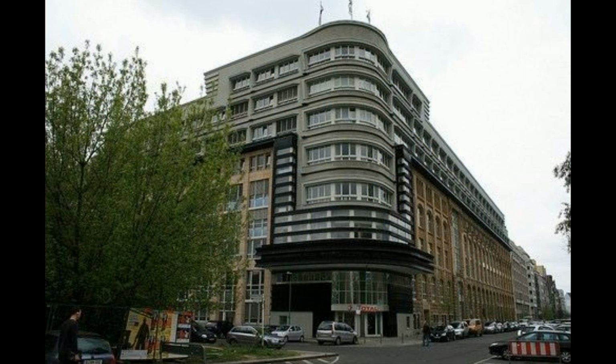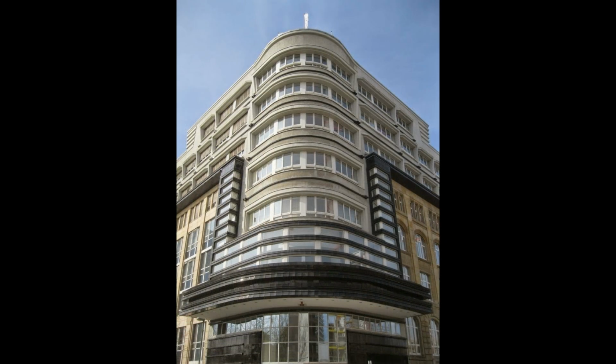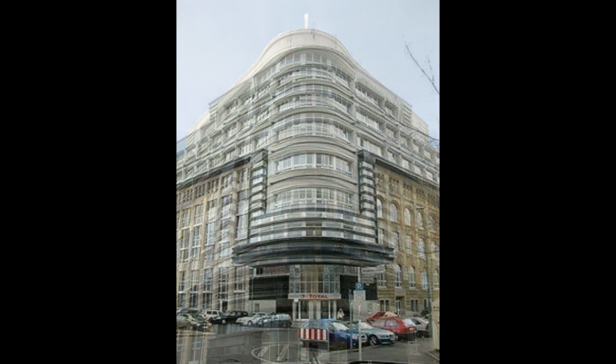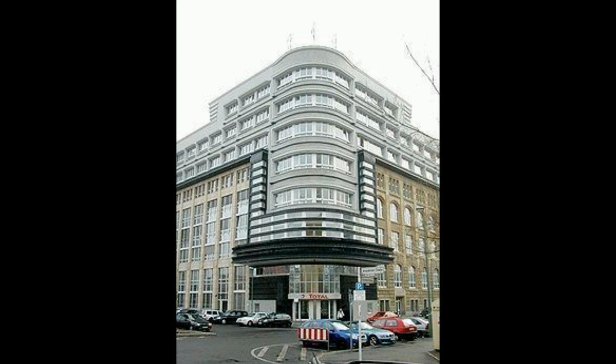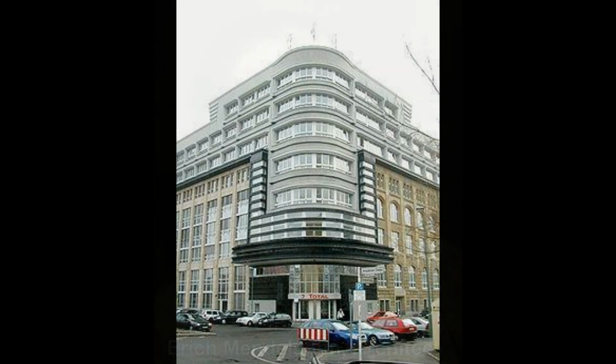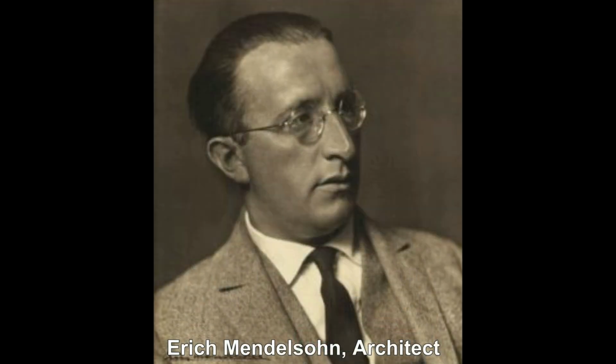Today, Mossehaus stands as a testament to Mendelsohn's genius and a reminder of the shifting architectural landscape of post-World War I Berlin. Its bold integration of old and new elements, along with its embrace of modern materials and dynamic forms, continues to inspire architects and scholars alike, representing a critical moment in the evolution of modern architecture.